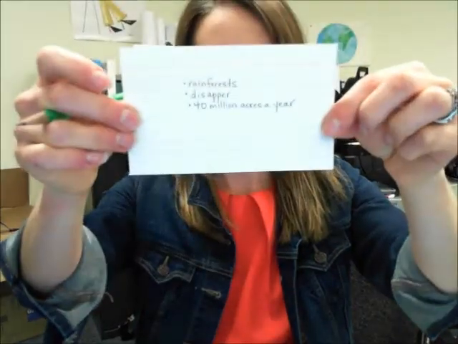Now I might get confused later and think that the animals are disappearing at 40 million acres a year. So I'm going to decide right now that, yeah, I want to put the word rainforest as a keyword on this note card because I want to make sure that I know later that I was talking about how the rainforests disappear at 40 million acres a year.